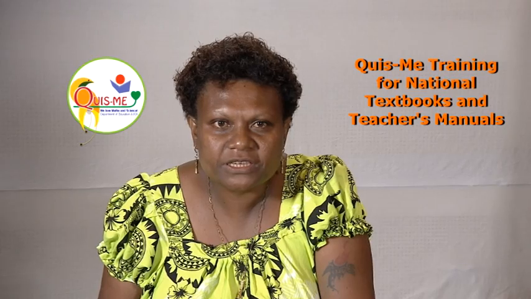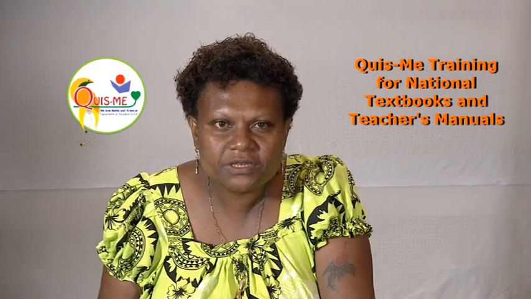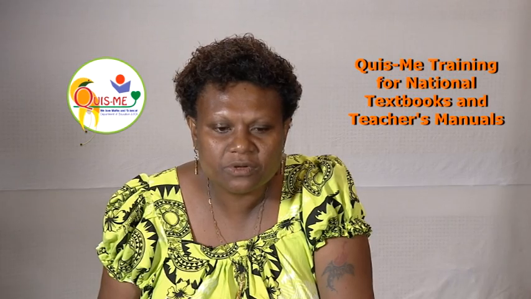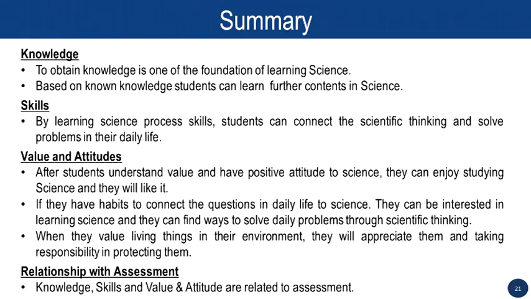Participants, to sum up our session on module 3-2, Students' Way of Learning Through Science National Textbook, we have our summary points. Knowledge. To obtain knowledge is one of the foundations of learning science. Based on known knowledge, students can learn further contents in science. Skills. By learning science process skills, students can connect scientific thinking and solve problems in their daily life. Values and attitudes. After students understand value and have a positive attitude to science, they can enjoy studying science and they will like it.